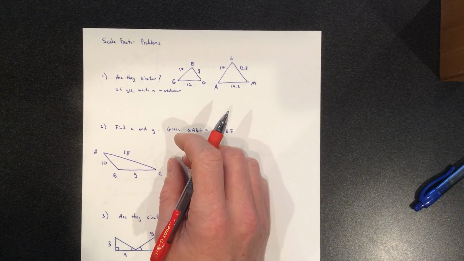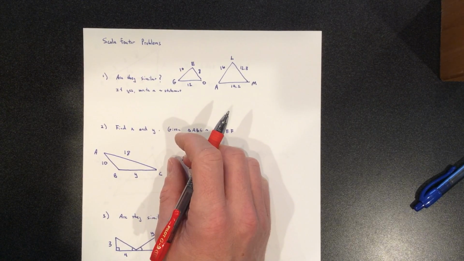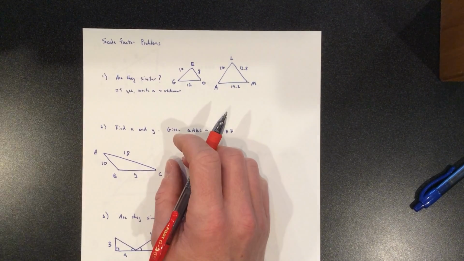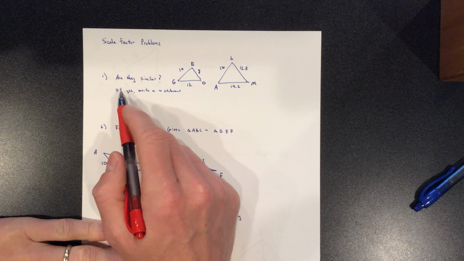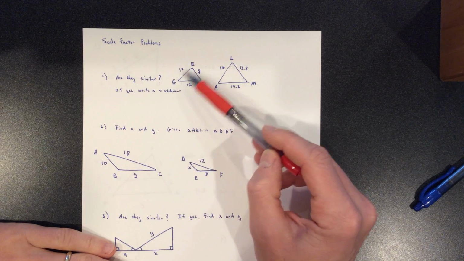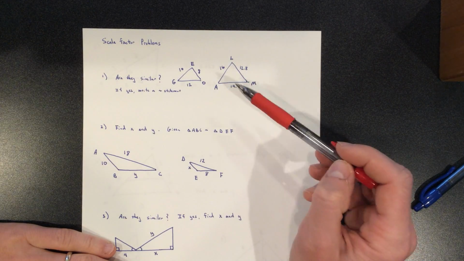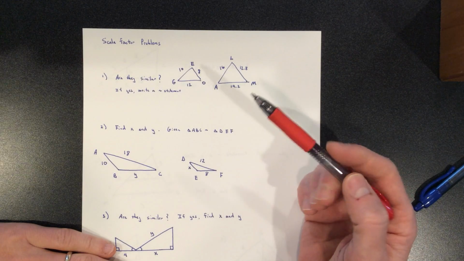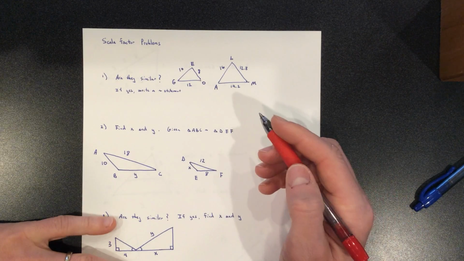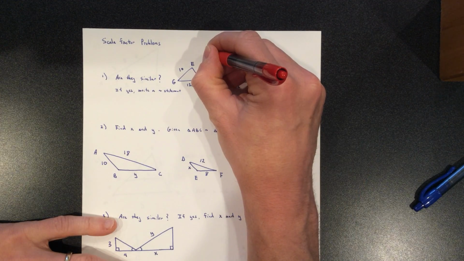All right, let's go over some typical scale factor, dilation, similarity type problems. Okay, so this first one. The question first is, are they similar? So I'm asking, is triangle GEO similar to ALM? One of the ways we can prove similarity is looking at side, side, side. So let's look at side, side, side.